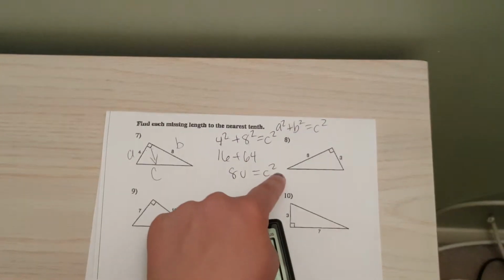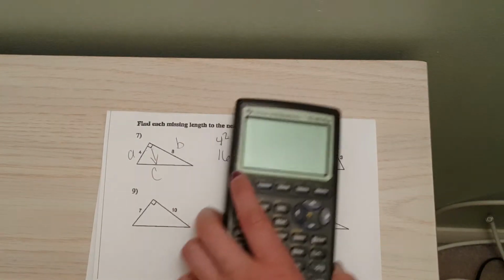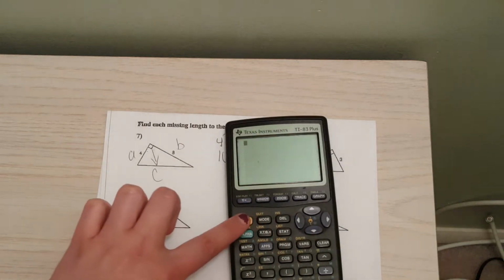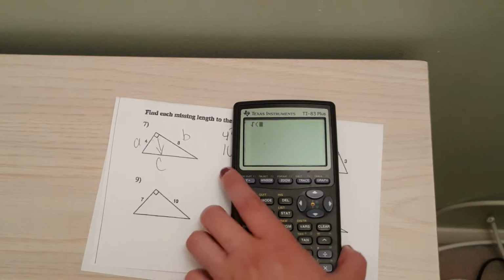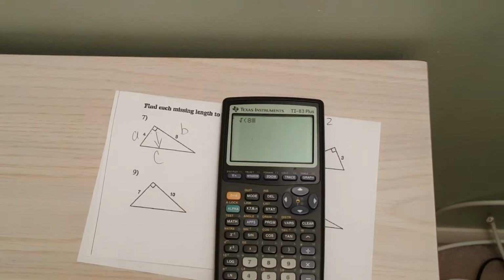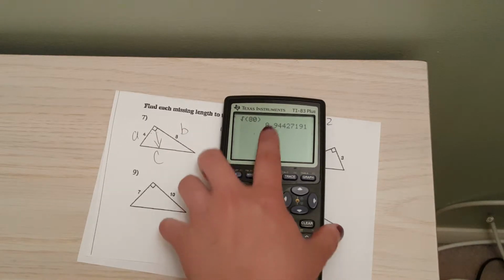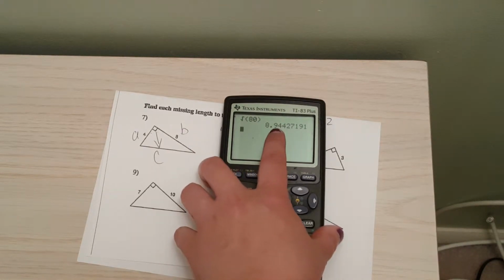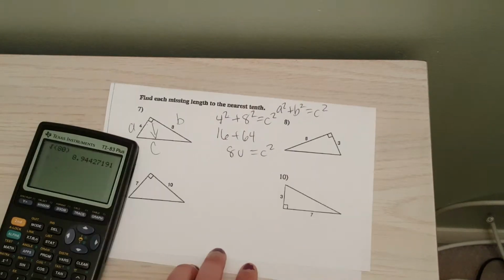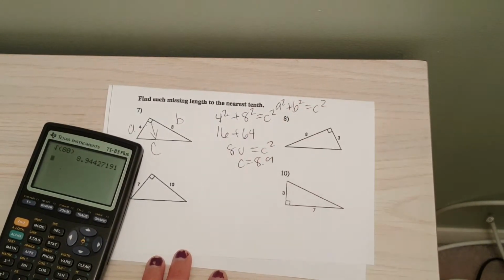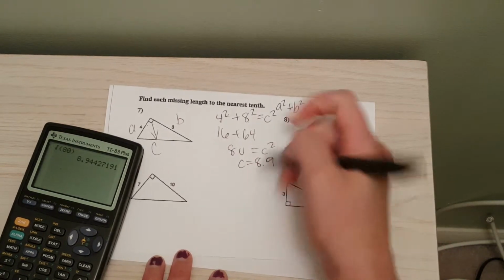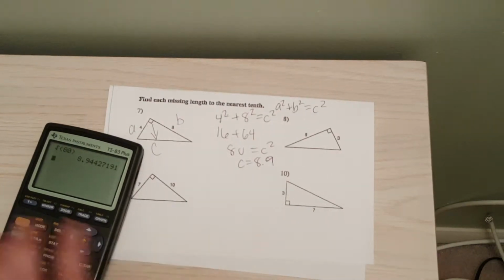But I don't want c squared, I just want c, so this is where your calculator comes in handy. You're going to hit your second x squared key right here, and that's your square root. Then you can put in your 80, hit equals, and we're going to round it to the nearest tenth. That is 8.94, so the 4 leaves it alone. We're going to say 8.9. And that makes sense because C should be our largest side, and that is the longest right there.